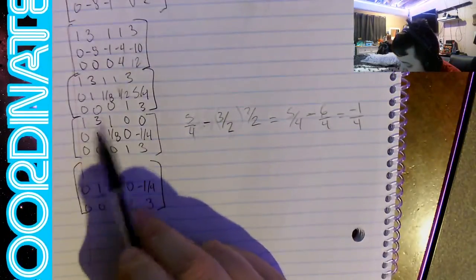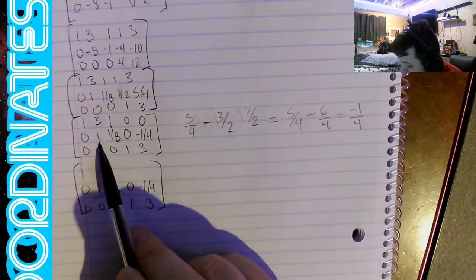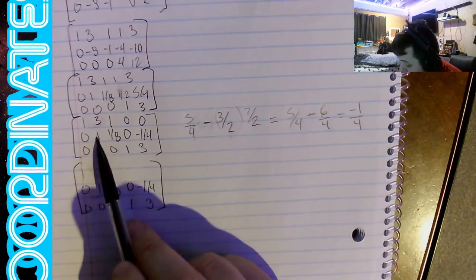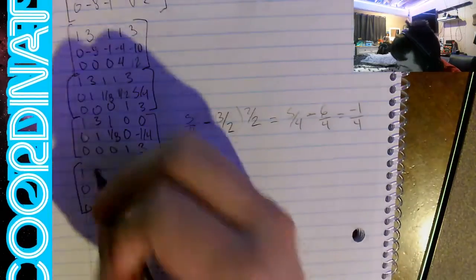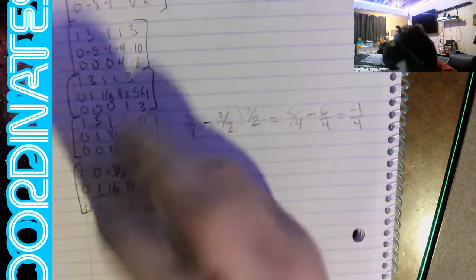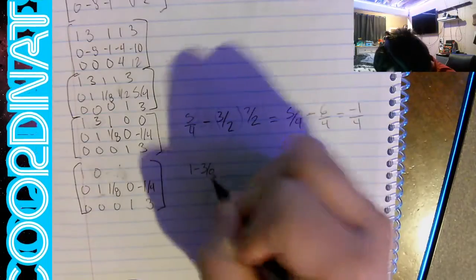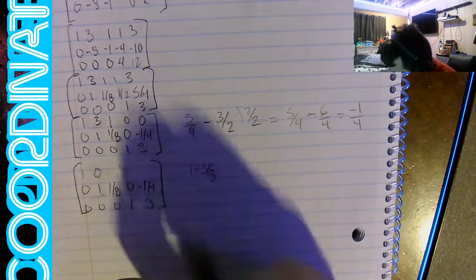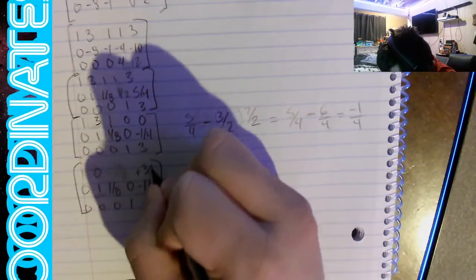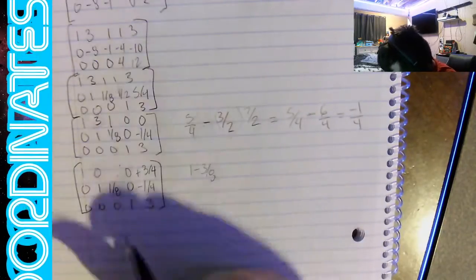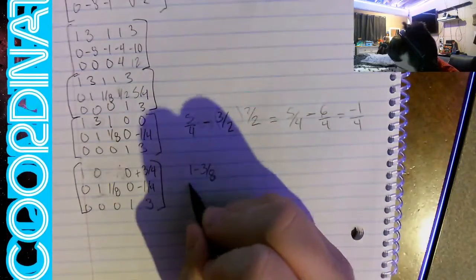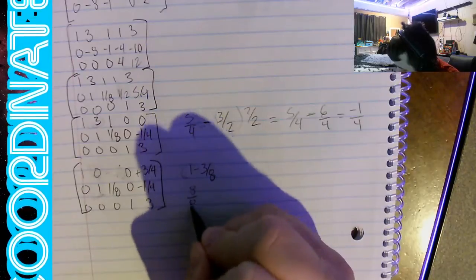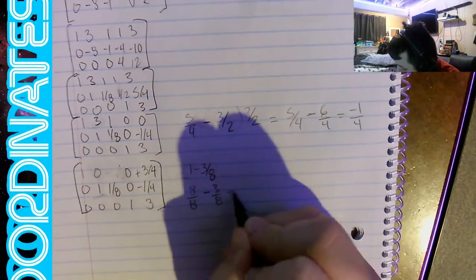I want to get rid of this number here. So in order to do that, I add this upward. So 1 times negative 3 is going to give me that 0. So negative 3/8 is going to be right here. Oh, 1 minus 3/8. And this is actually going to be positive 3/4, because negative times a negative. And we just have to solve for this one, which is 1 minus 3/8. So we multiply this by 8 to get 8 over 8 minus 3 over 8, which is going to give me 5/8.